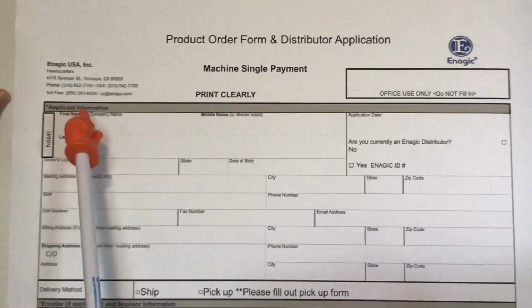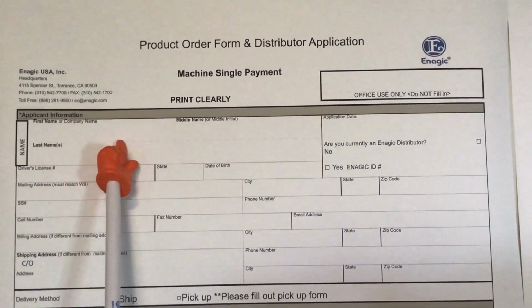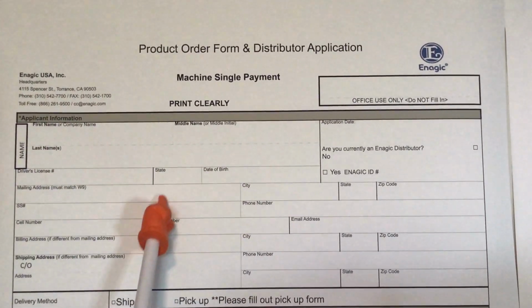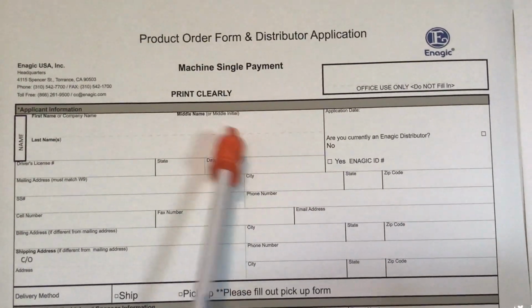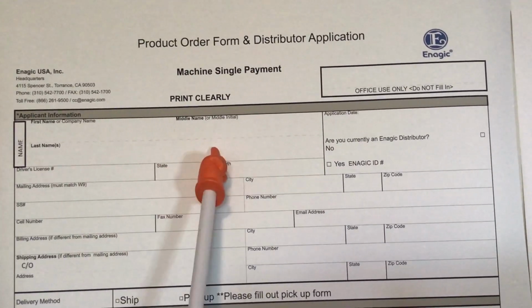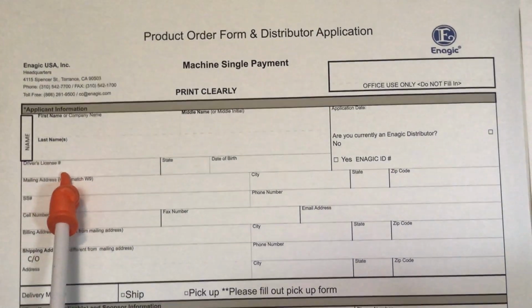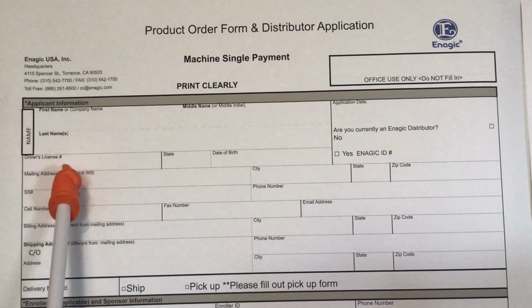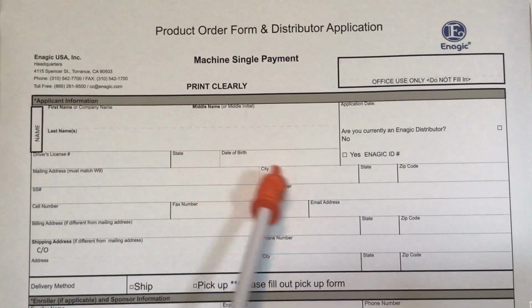Now, up here, you're going to be putting in either your name or the company name, so a company can purchase. Okay, so your first name, your middle initial or middle name, and your last name or names. Okay, and we want your driver's license number. If you do not have a driver's license number, then your ID number. Okay, then the state and your date of birth.